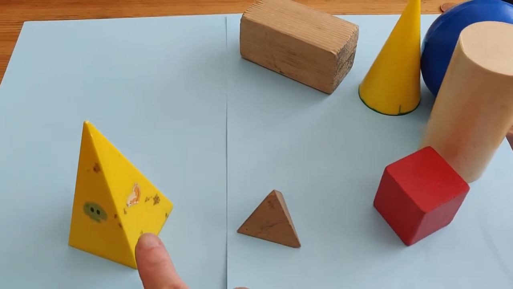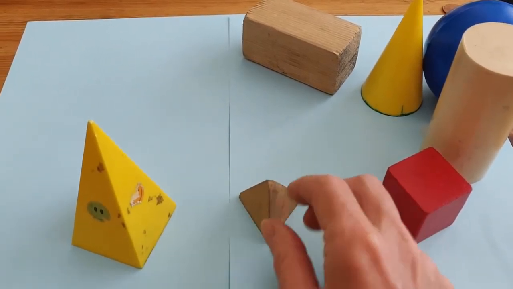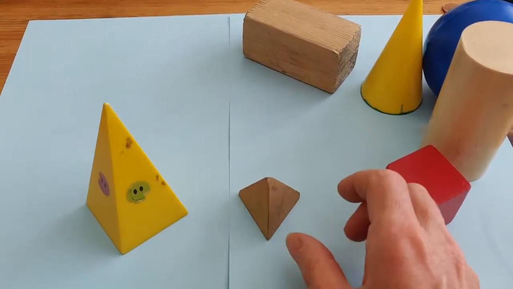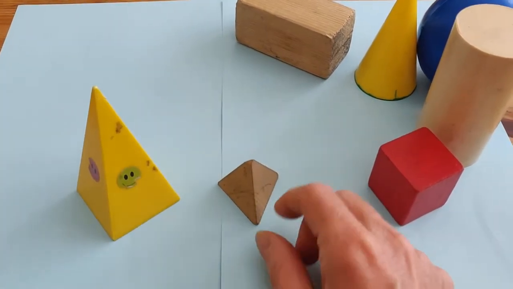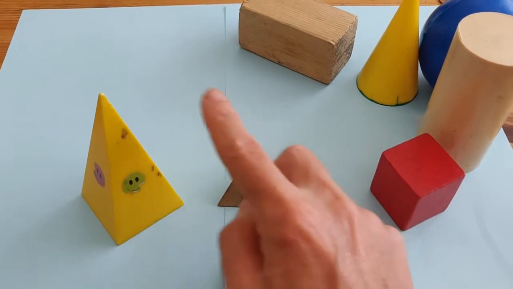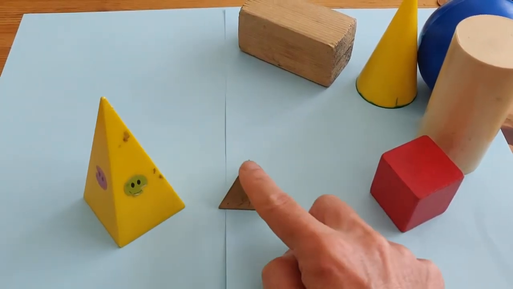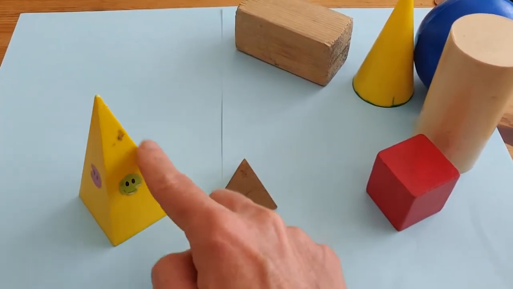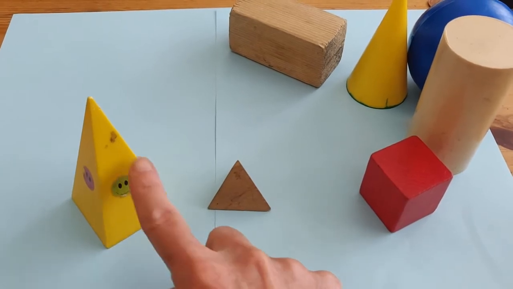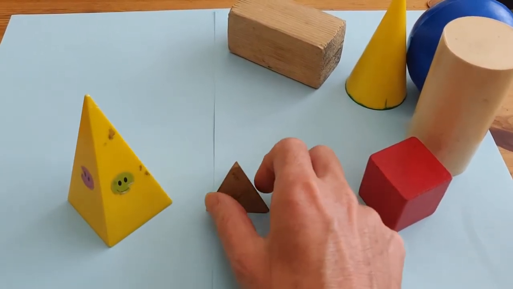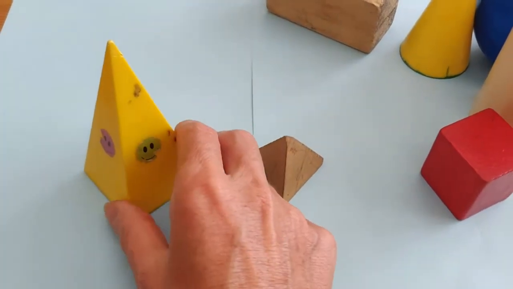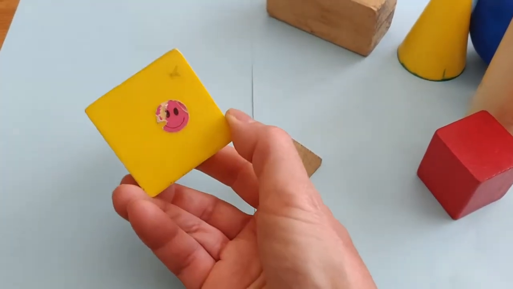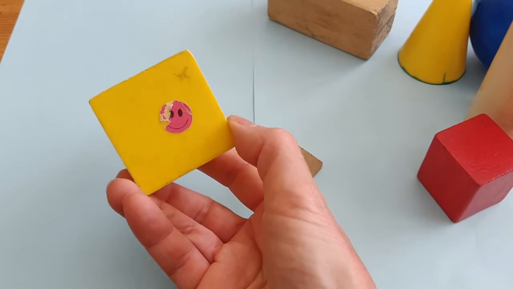So I've got two pyramids. Now we can remember this because they look like the pyramids that you would see in Egypt, that the Egyptians built. And they have a vertice at the top, they have edges and triangular shaped faces. But these two are slightly different because this one, if I look at the base of it, it's a square shape.